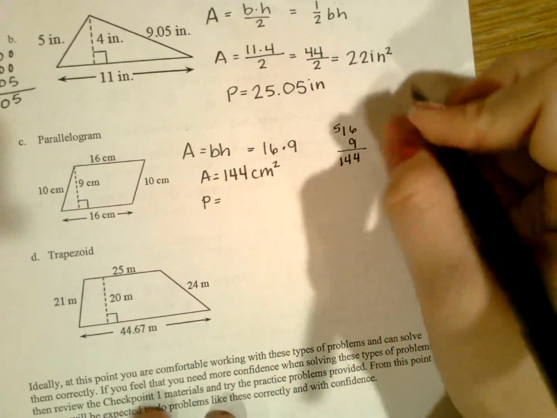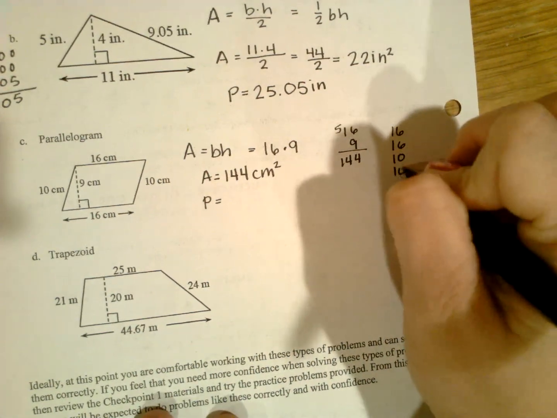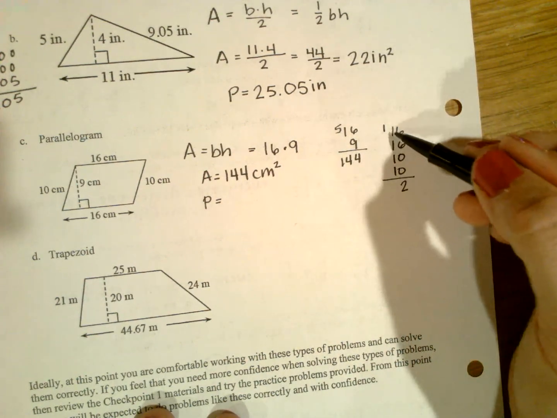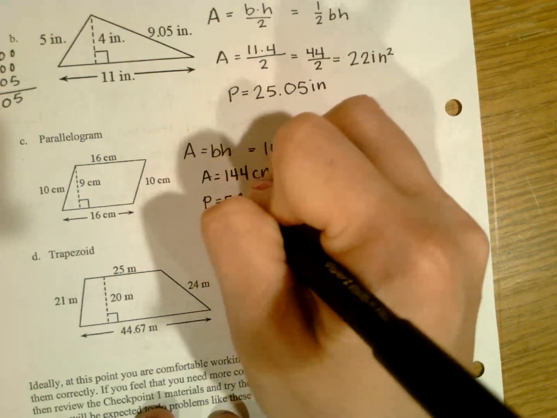Perimeter, can add this up over here. I have 16 plus 16 plus 10 plus 10. 6 plus 6 is 12. 1, 2, 3, 4, 5. The perimeter is 52 centimeters.